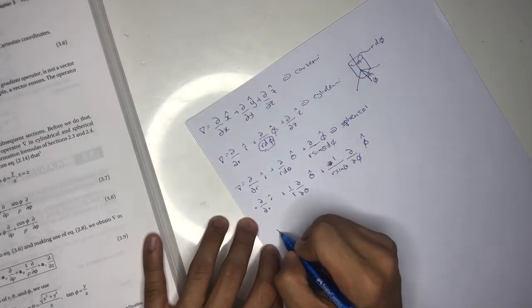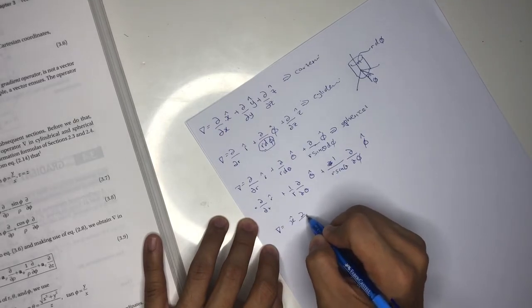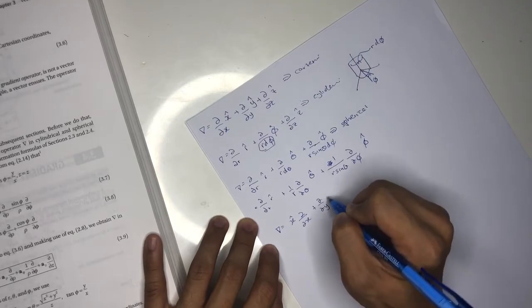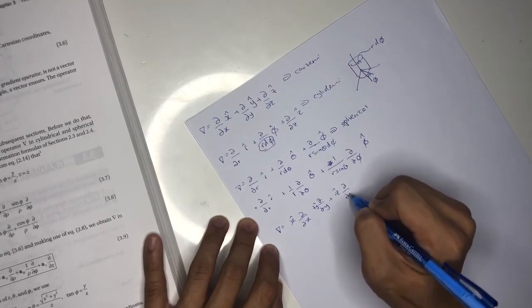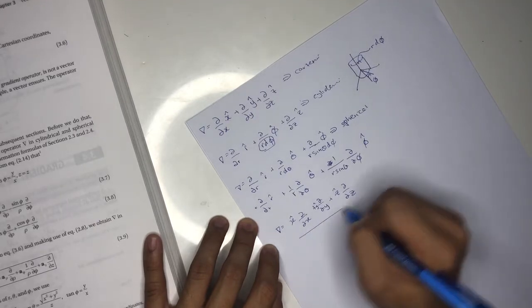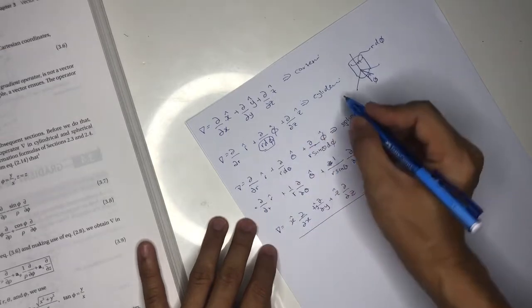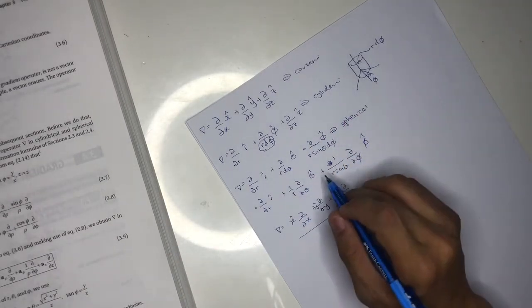You see this one, plus y d dy plus z d dz. The same goes for the others, for cylindrical and spherical.